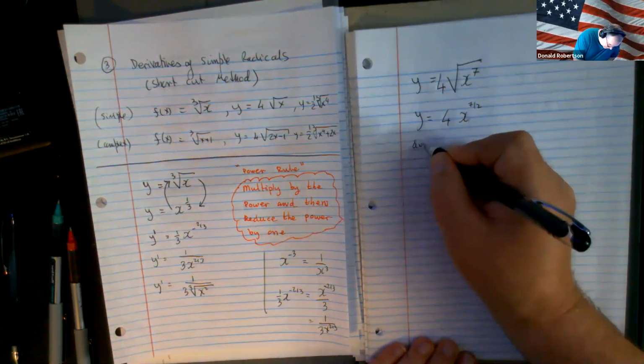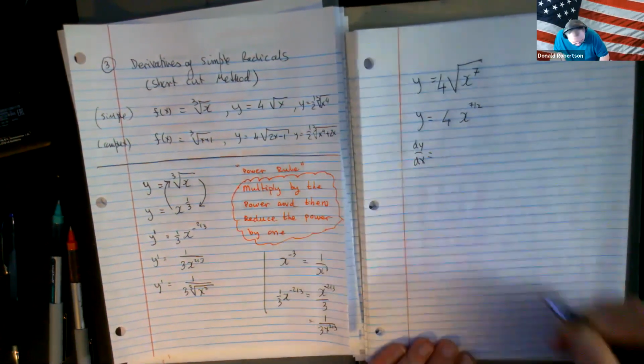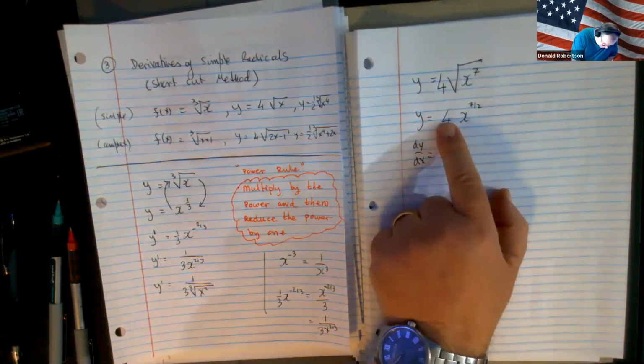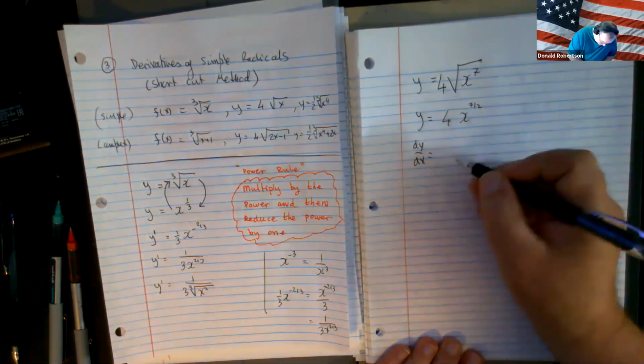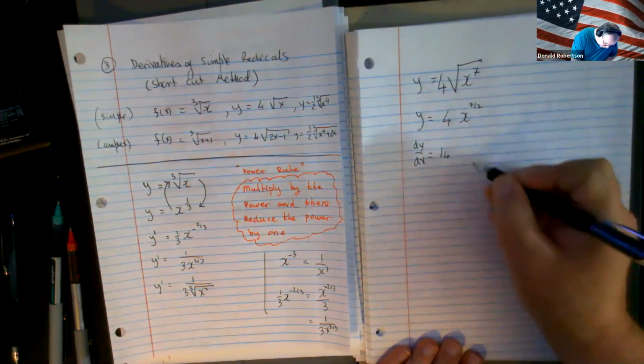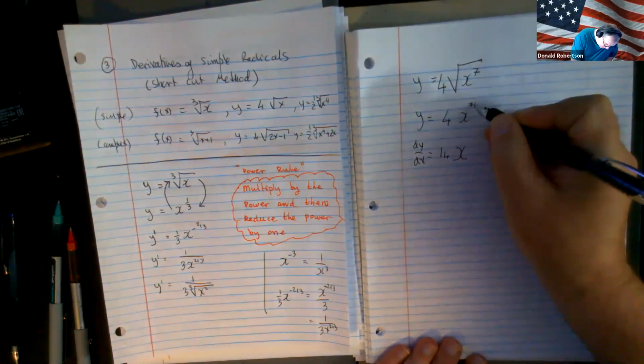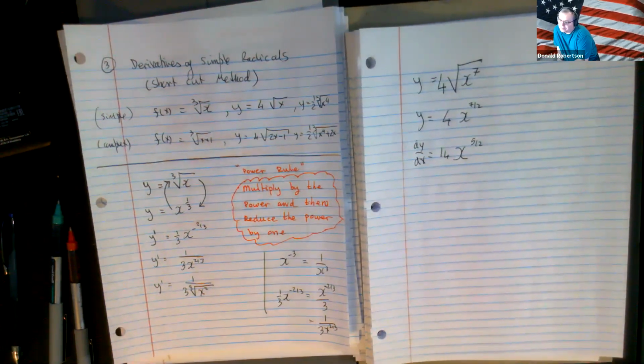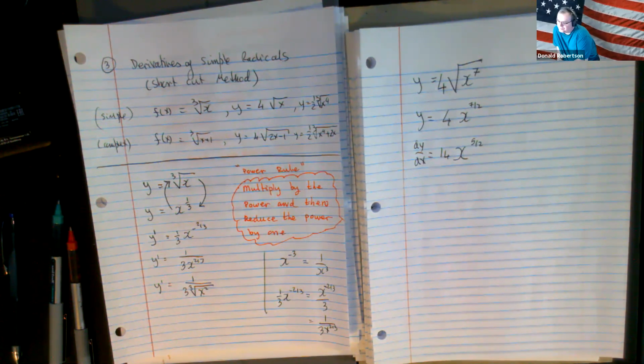Let's use this notation just to be different. Multiply by the power and reduce the power by 1. 4 times this guy gets you 14 eventually. And if you reduce the power by 1, you now only have 5/2. So do you see in this question, you didn't end up with a negative power of x, right? It's still positive, just a little bit less positive.